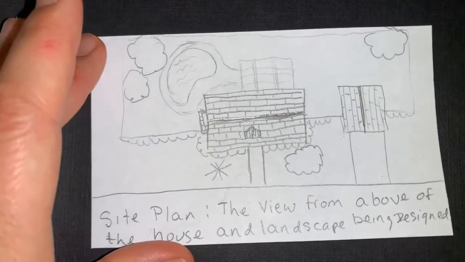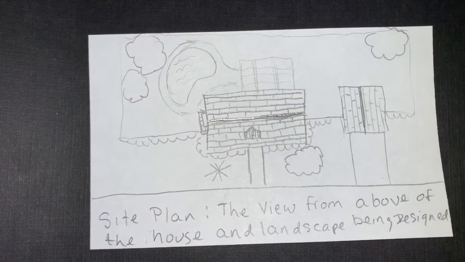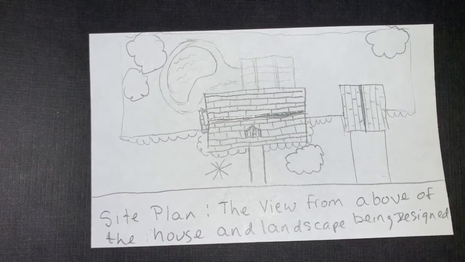So that is our site plan for today. It's a nice, simple house with a nice backyard, various trees, shrubs, etc.